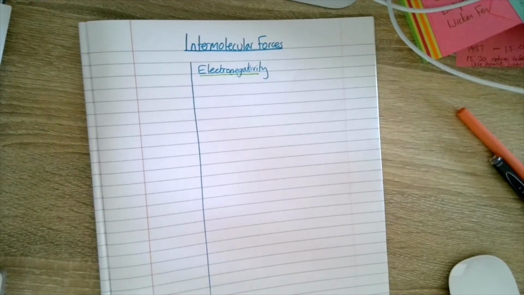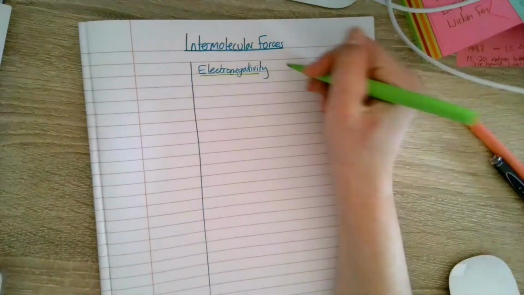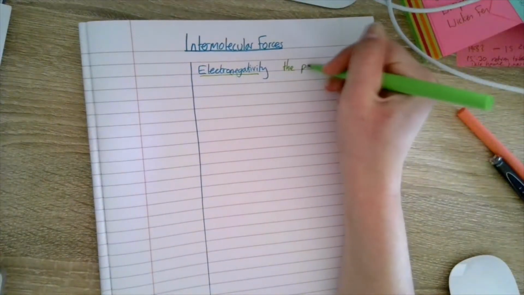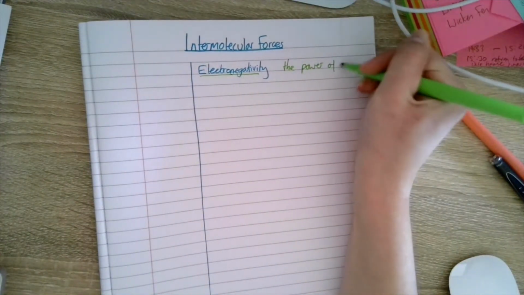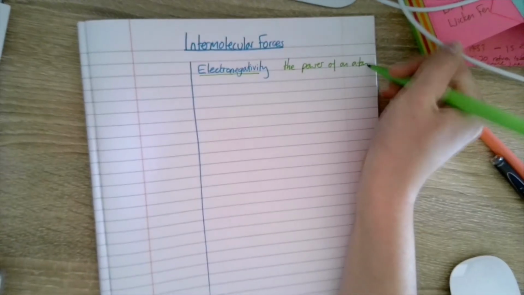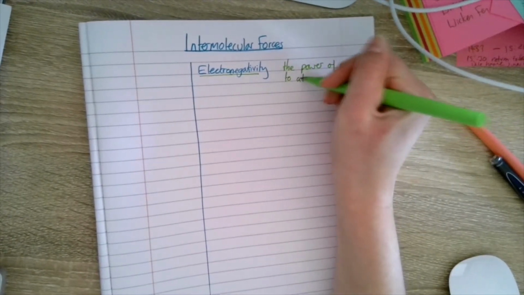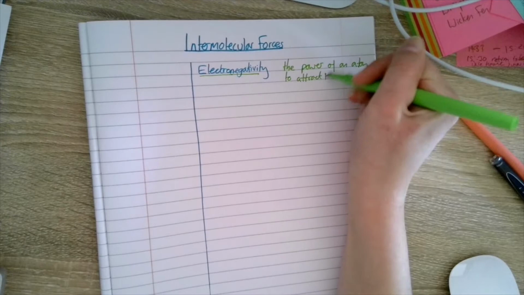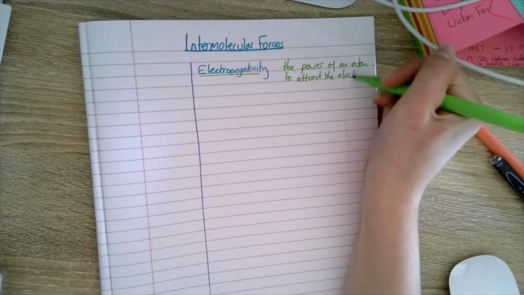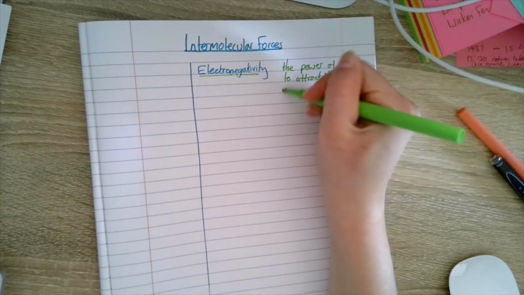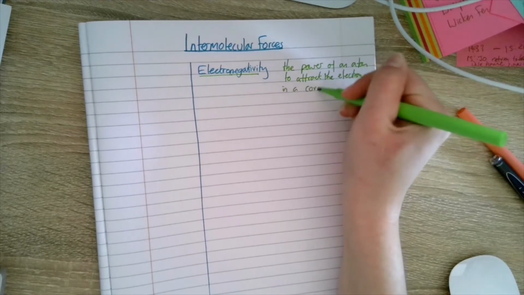So electronegativity, it's the power of an atom to attract the electrons in a covalent bond.